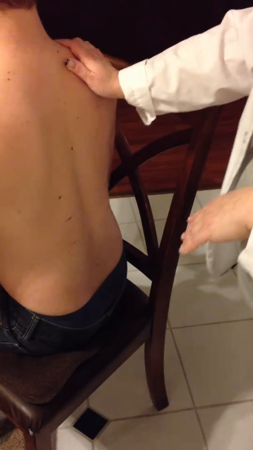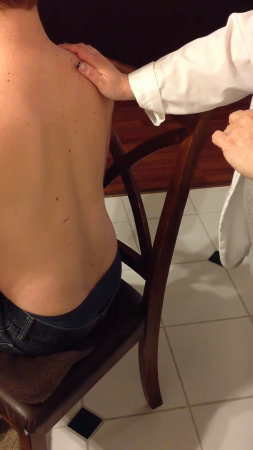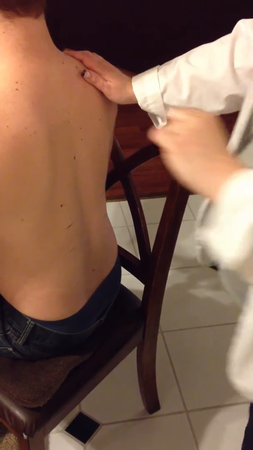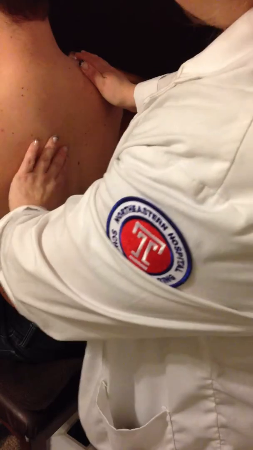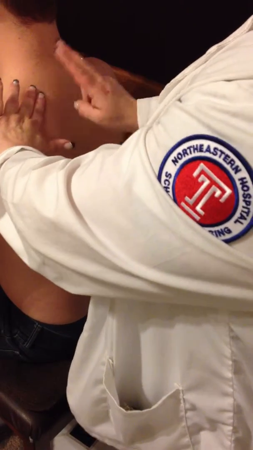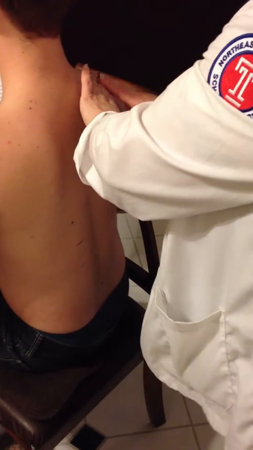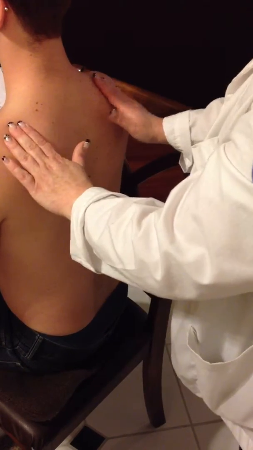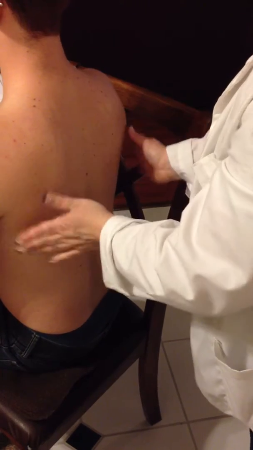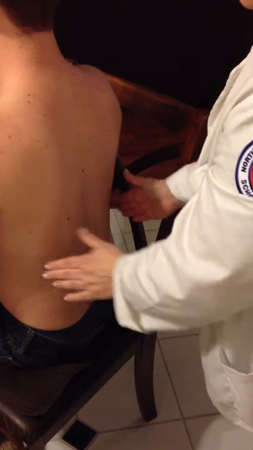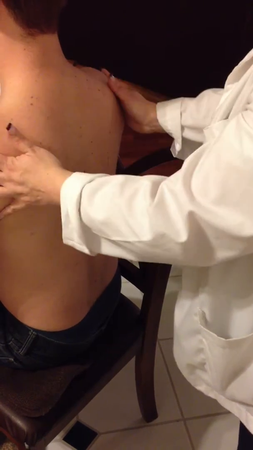Again, we've already palpated and looked down, making sure everything is symmetrical. We're now going to do what is called the tactile fremitus, asking the patient to say 99 while we palpate. As I go down your back, could you please say the word 99? 99, 99, 99. Okay. Could you please say 99 again? 99. Okay, and everything is good.